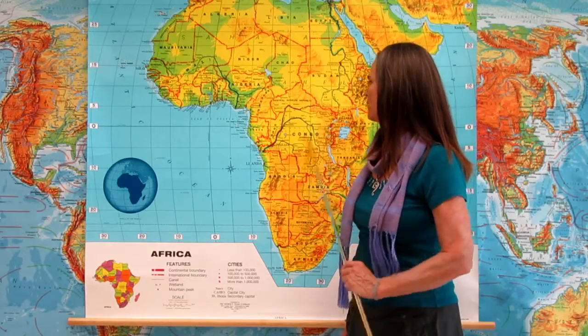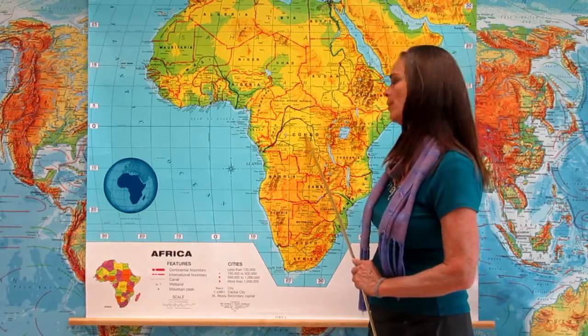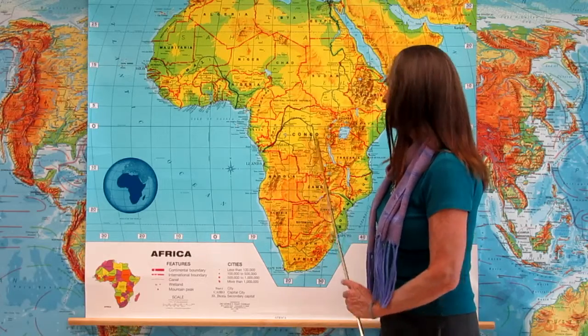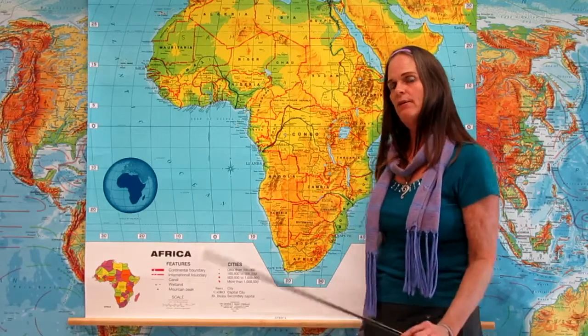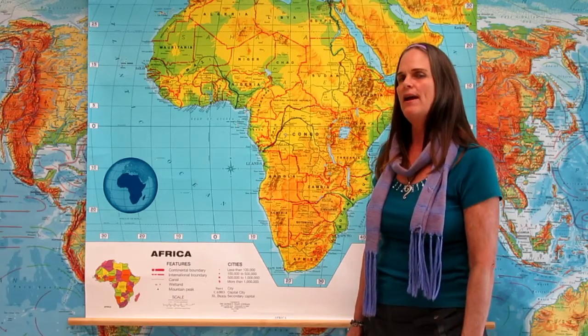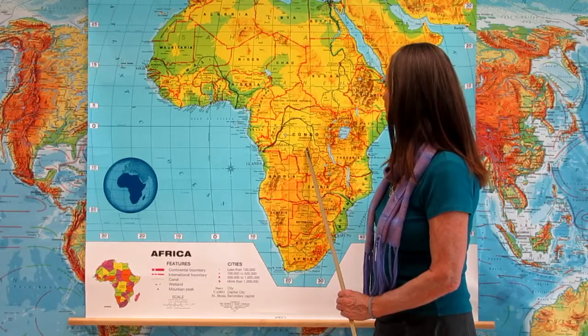Okay, now we're going to go to Equatorial Africa. Key state, Congo. Congo, again, this map is dated. It's known as DR Congo today, Democratic Republic of Congo. This is DR Congo.